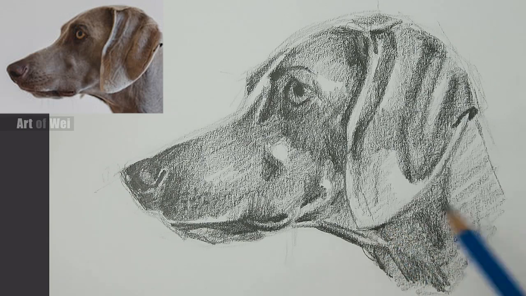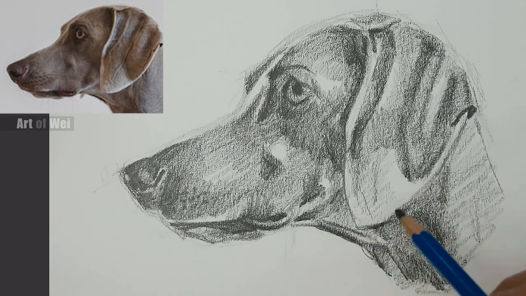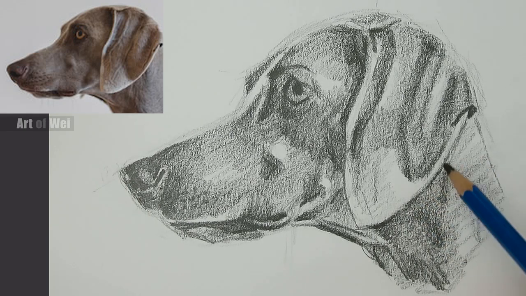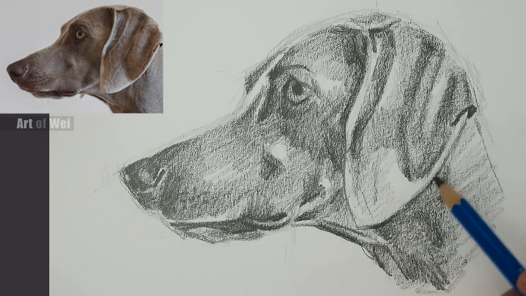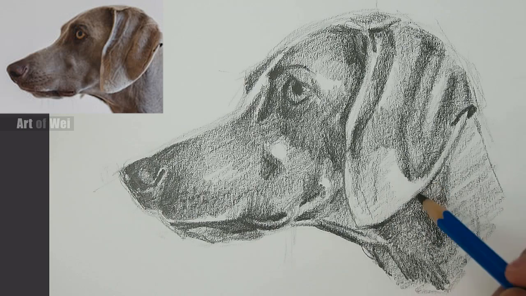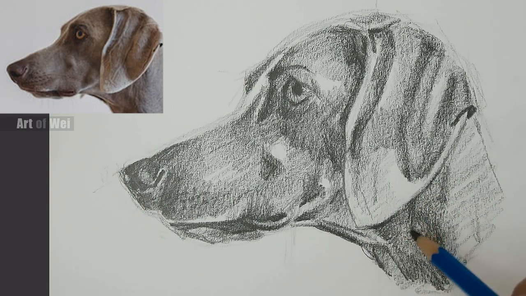So this part right here, this is actually very important to make dark, because it's gonna make this ear right here pop out. But you don't want to make this an overall hard line, because right here has definition. If you have a hard line, then you're gonna flatten out the neck area.